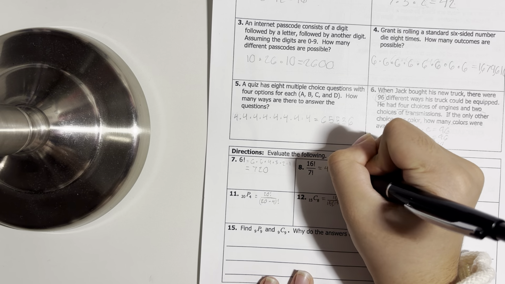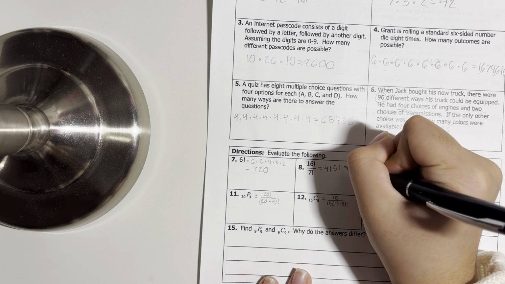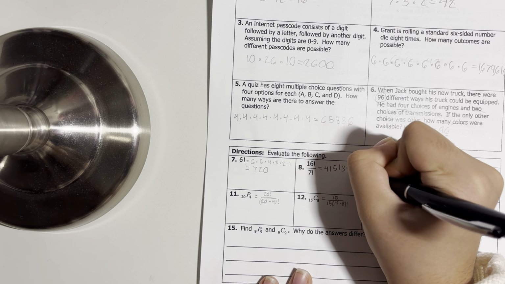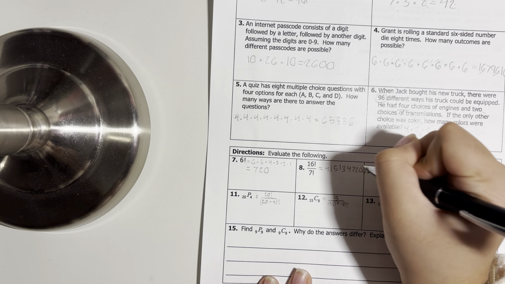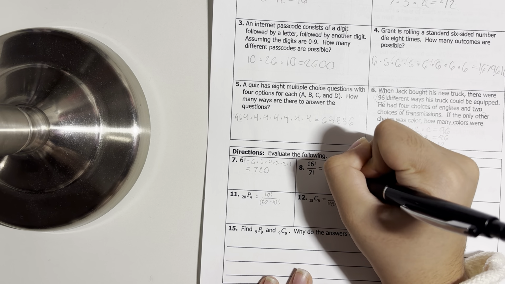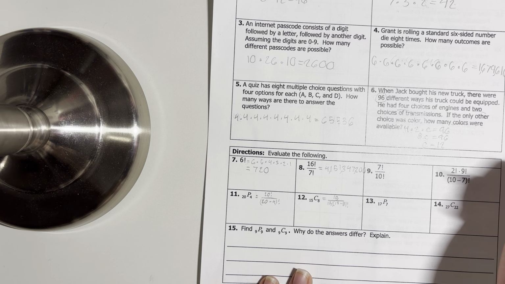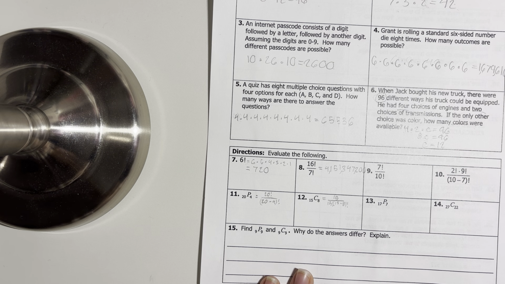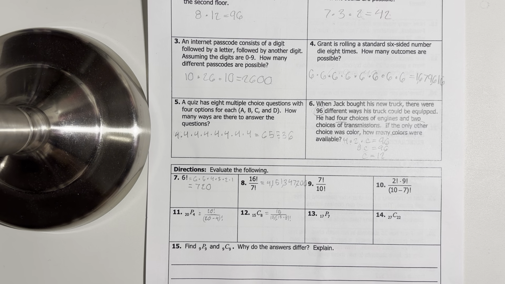It's 4,151,347,200. Yeah. So then we would do the same thing for number 9.